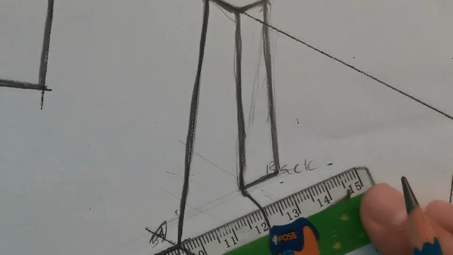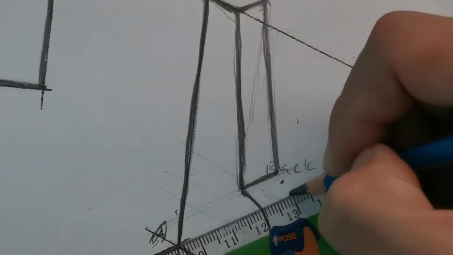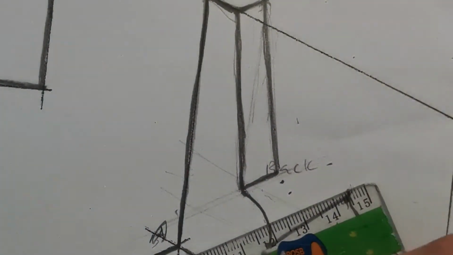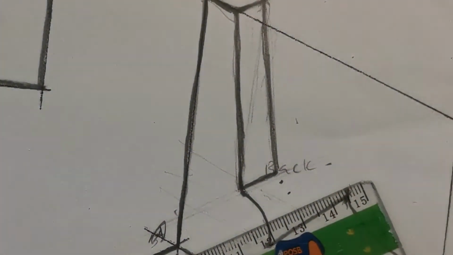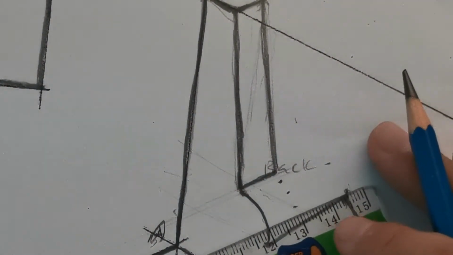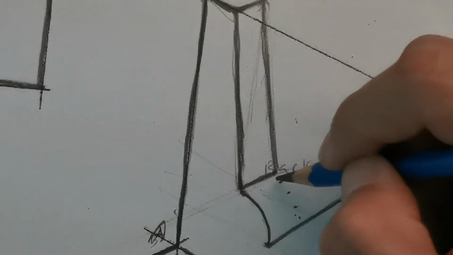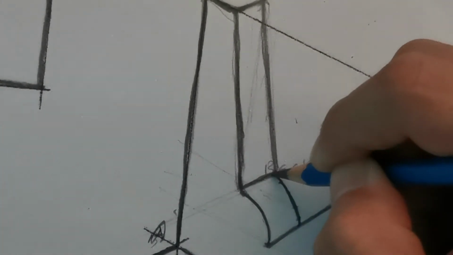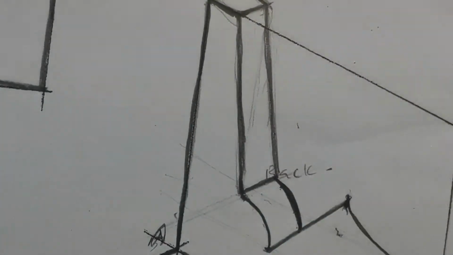I move along here, not changing my angle. 10 mm, I put a dot. Move along this line. My 12 is still hitting down here, so 10 mm. My ruler still must be parallel to this. I put a dot, and then I move along. 10 mm. I know that it should end down here, so I join these dots with a curve. It should look something like that.